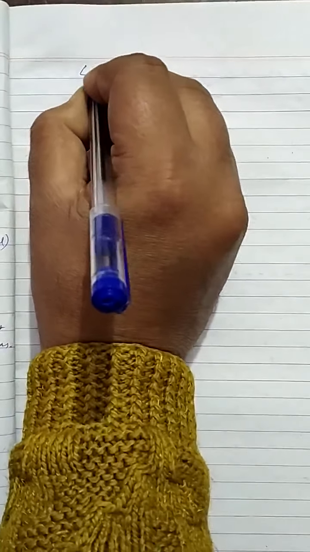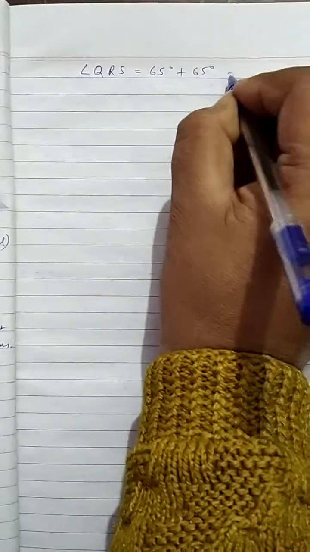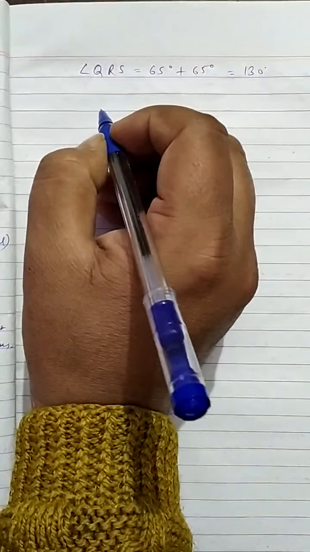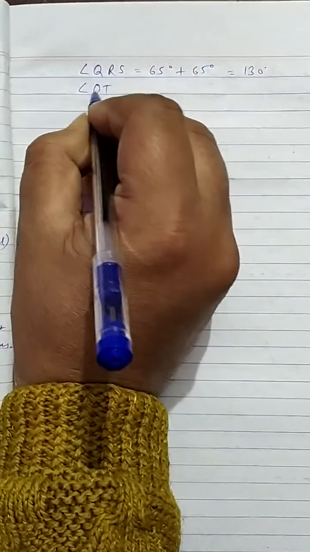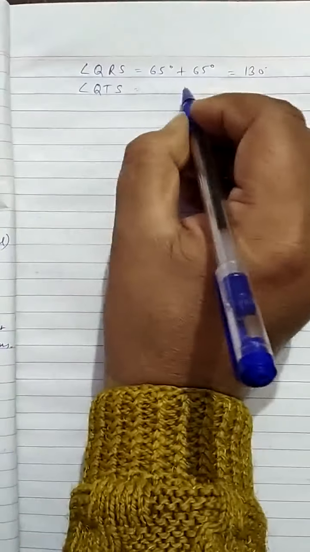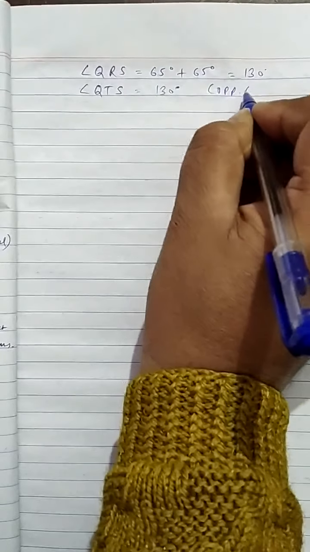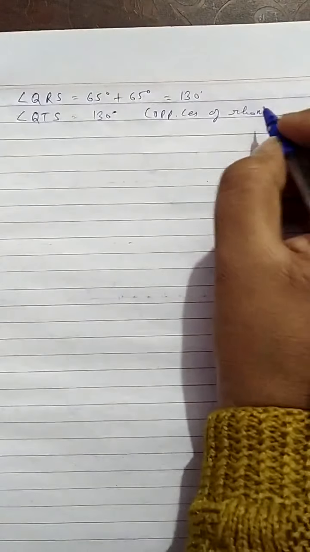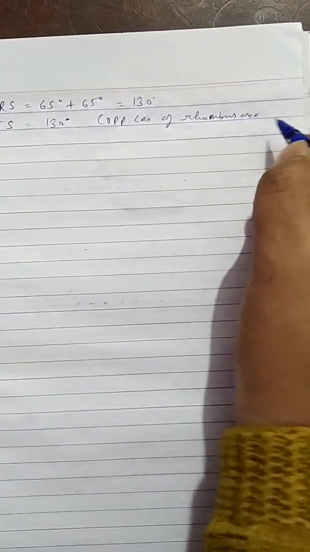Angle QRS equals 65 degrees plus 65 degrees equals 130 degrees, and its opposite angle QTS will also be equal to 130 degrees. Opposite angles of a rhombus are equal.